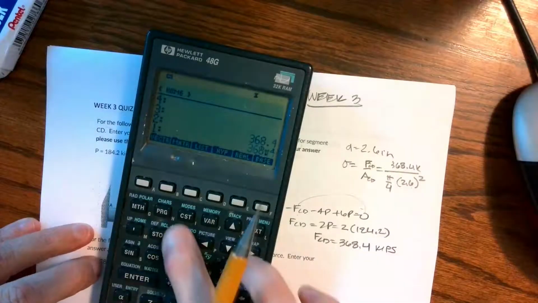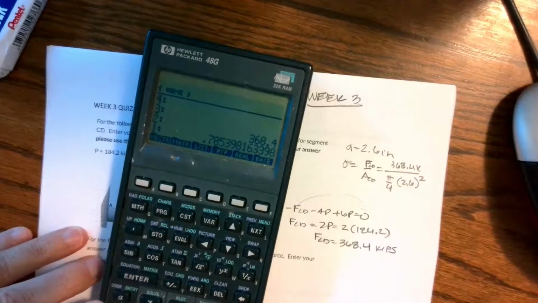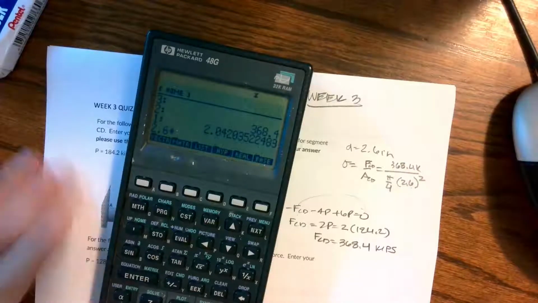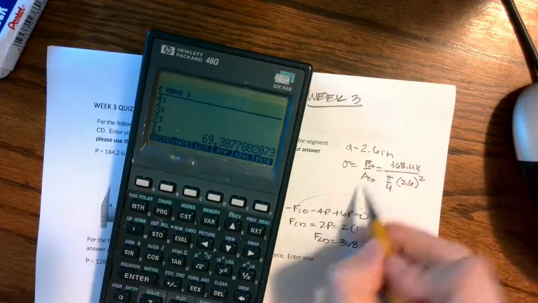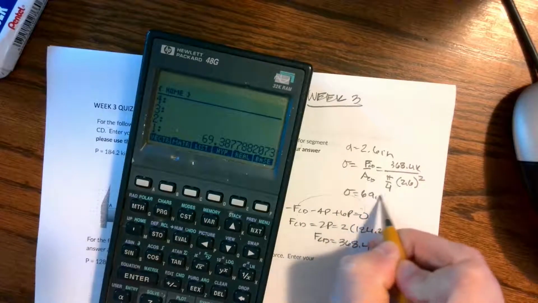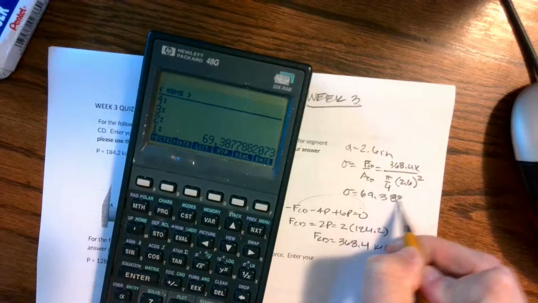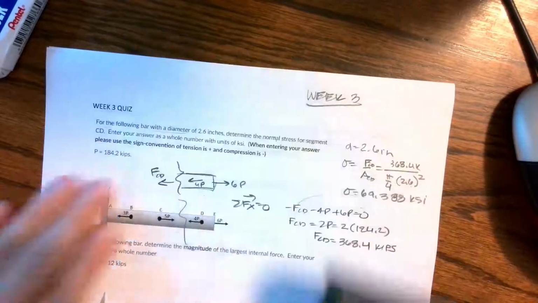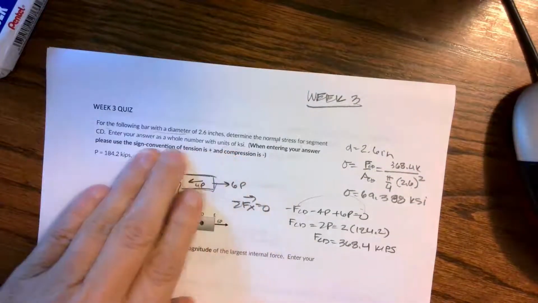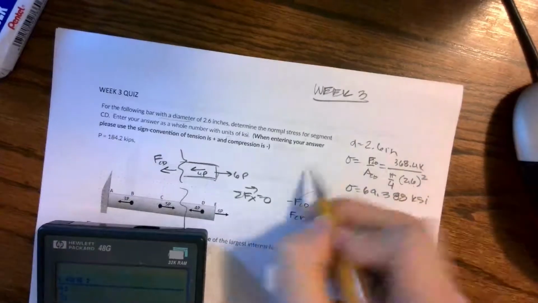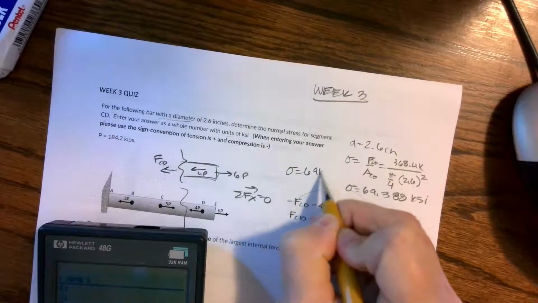So I have pi as a number, times 4 divided by 2.6 times 2.6. Divide that out, and I get a stress of 69.388 KSI. So it wants me to answer to a whole number in KSI. So stress is 69 KSI.